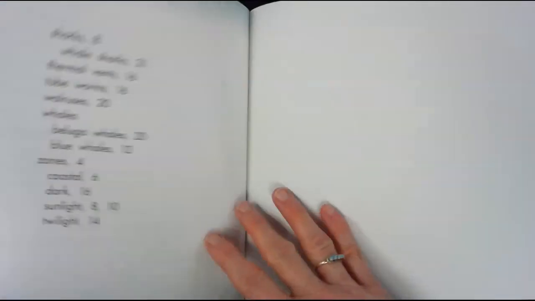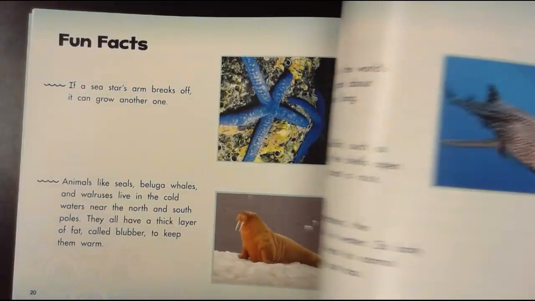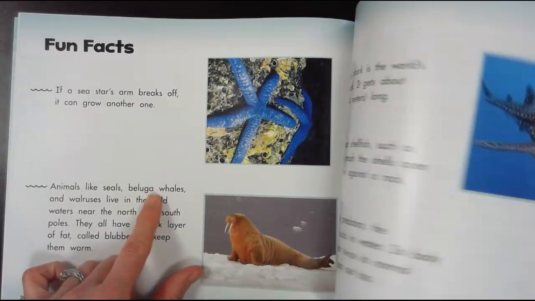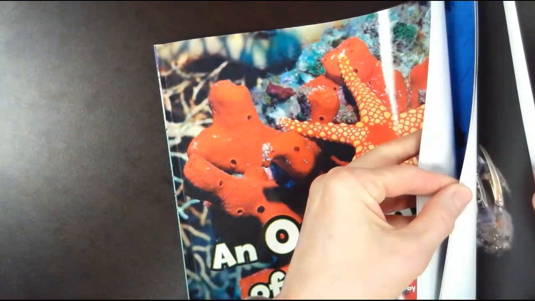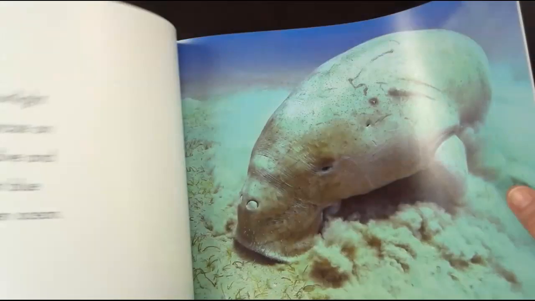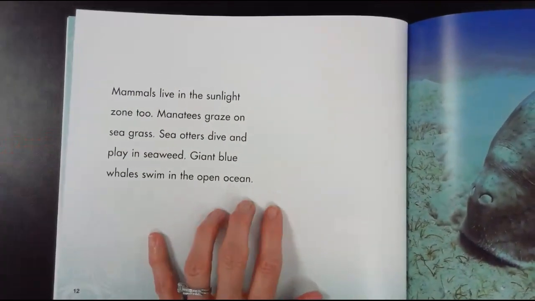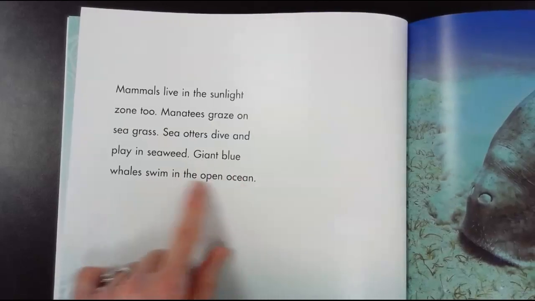And then on page, beluga whales. Ha! Sorry about that. And then blue whales, page 12. I didn't use my index right. I looked at the whale shark and said whale. I'm so silly. And the page 12, it says there are giant blue whales.